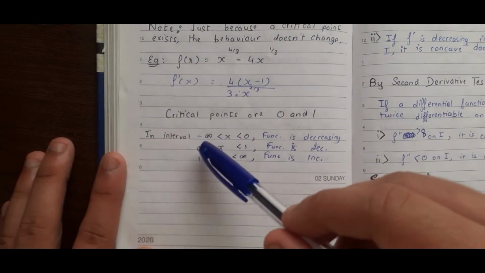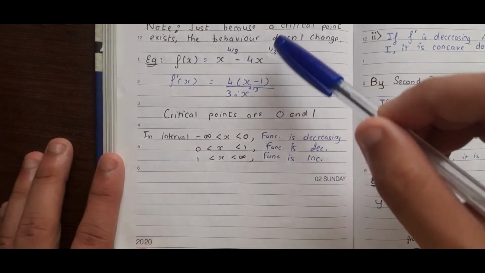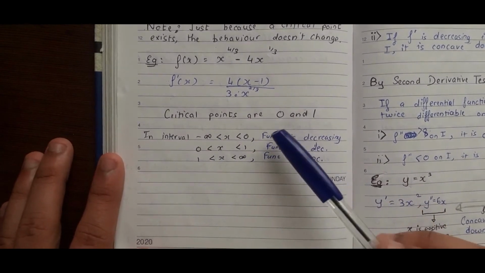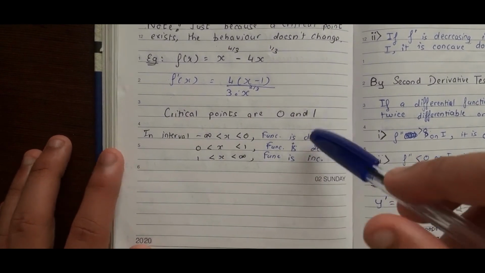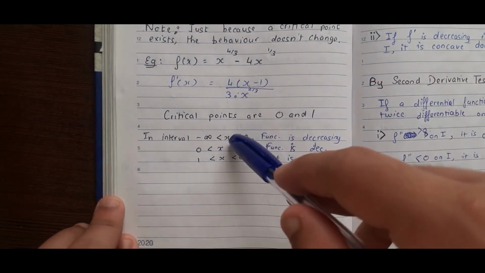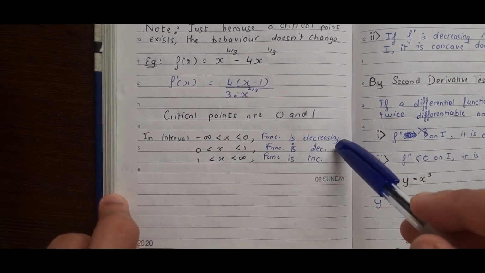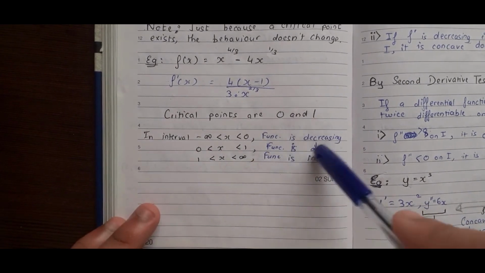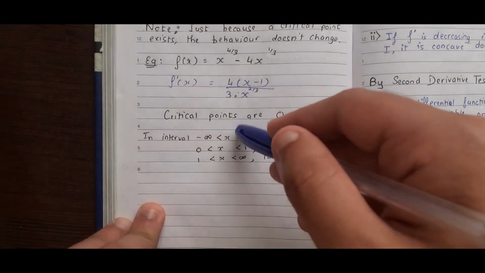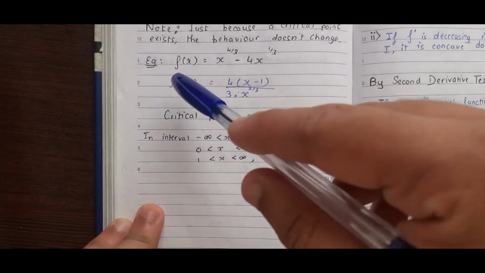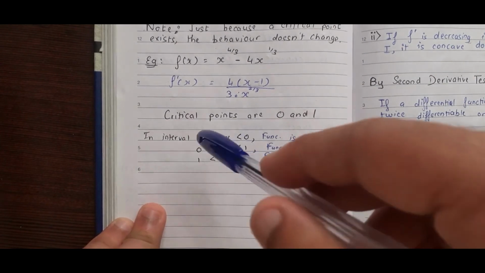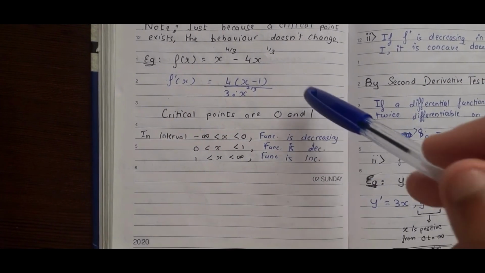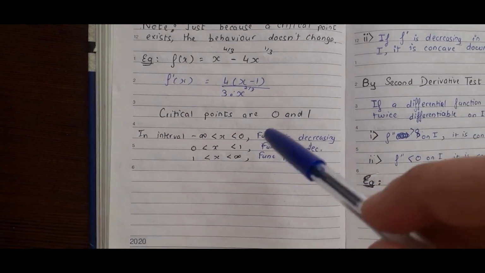So our intervals, again, we're splitting it. Since this is a polynomial only, we're splitting it negative infinity to 0, 0 to 1, 1 to infinity. Over here, on calculating the value of f dash of x, we'll get this as negative, so your function is decreasing. For 0 to 1, if you take it at half, for example, then your function is decreasing only. So even though your critical point is there, it does not mean that the monotonicity will change. Over here it's decreasing, and then it goes to increasing. So just be careful that if you see a critical point, it does not mean that it's changing.